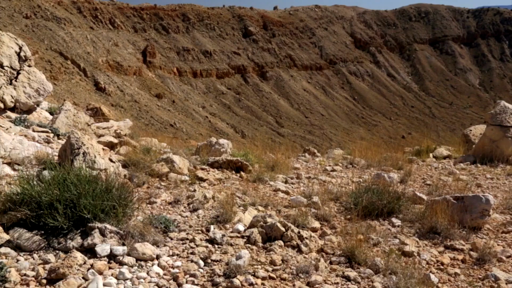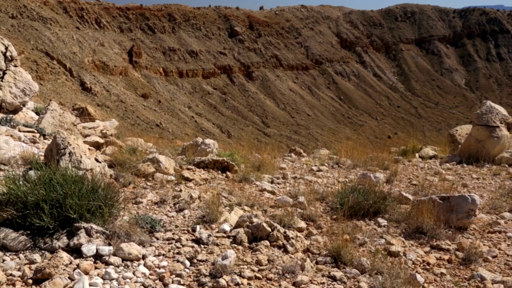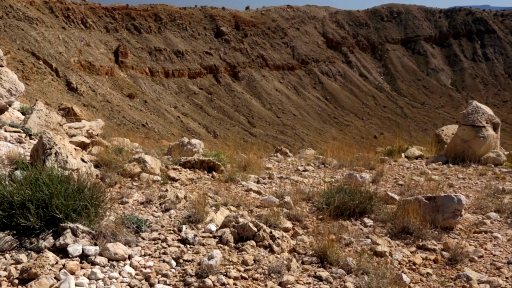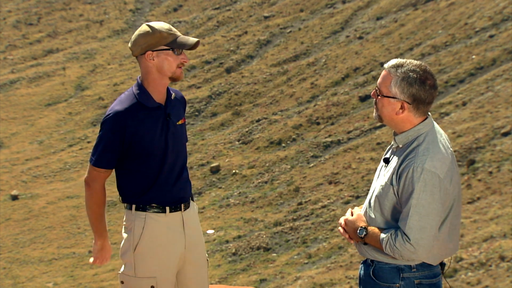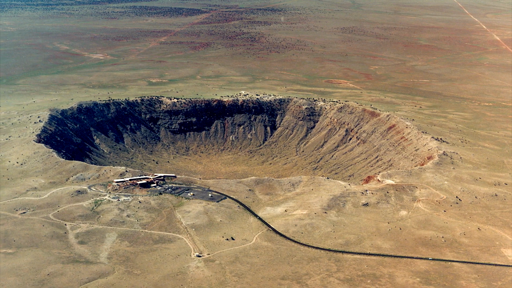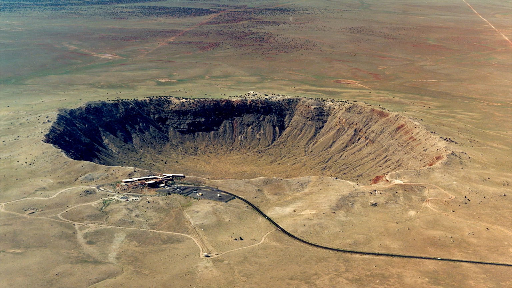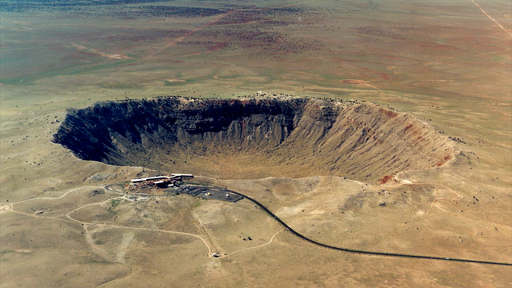So what we're seeing is 50,000 years worth of natural erosion, the wind, the rain, and I imagine at some point in the future, this will just be a tiny scar on the landscape. Far enough in the future, yes. Geologically speaking, the crater is very young, and because of the lack of water, the low annual rainfall in the area, that's why we're the most perfectly preserved impact crater on the planet today.